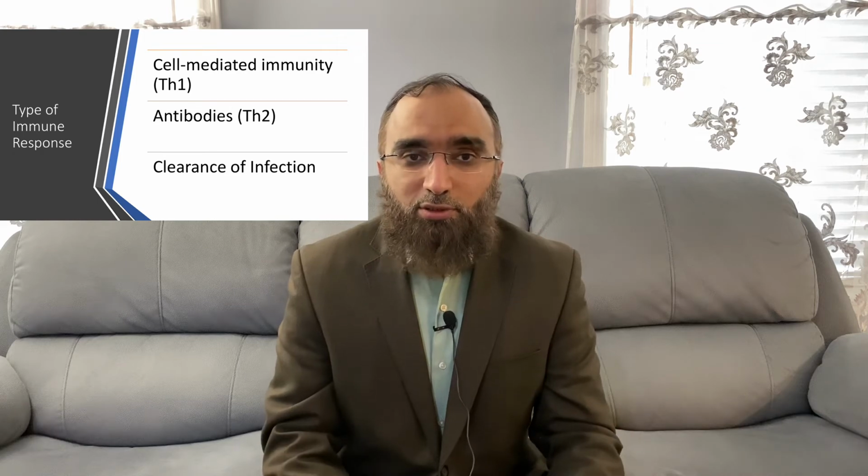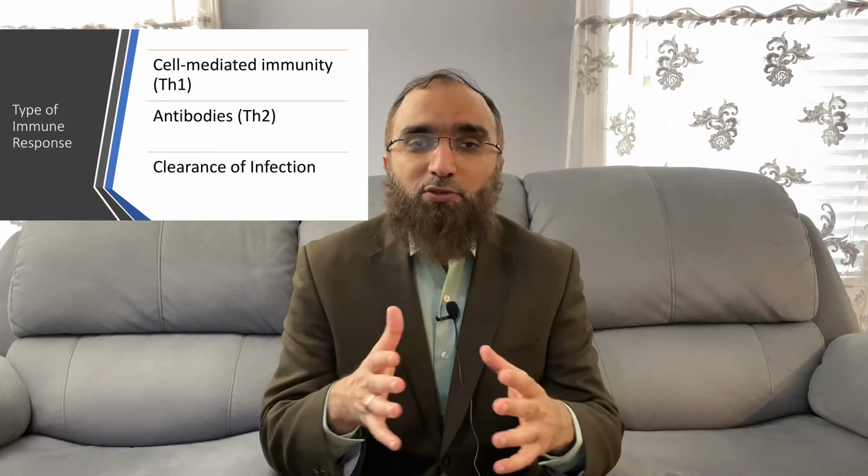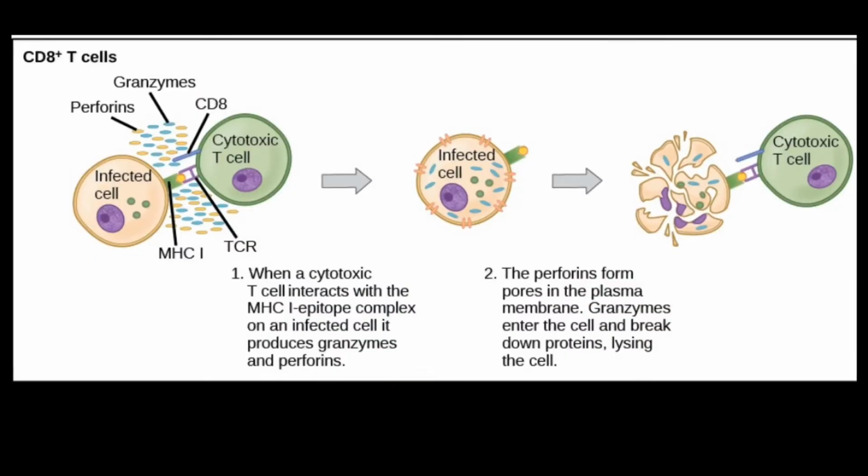When you look at the type of immune response, this is really important because there are essentially two components to it. You want to find out if you need an antibody-mediated response, or do you want a cell-mediated response. And this would be figured out using several approaches. Ultimately, you want a strategy that is going to clear the infection. So based on that, in some cases, you need a balanced response. You want an antibody-mediated as well as a cell-mediated response.